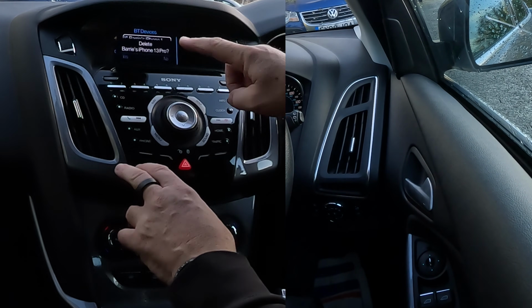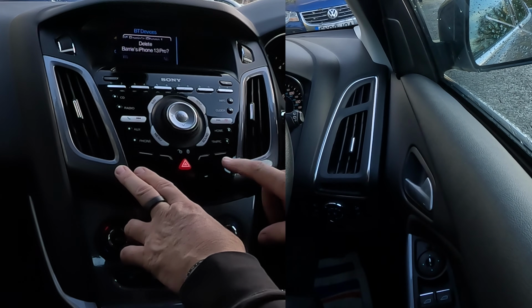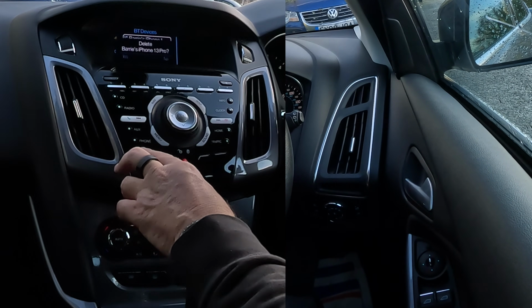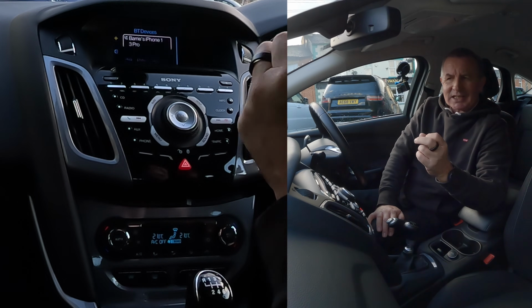So again, you've got yes in the left-hand side and no in the right. If I was doing it wrong, if I'd picked the wrong one, I'd click no there. But I want to delete that, so that's yes. Barry's iPhone 13 Pro deleted. That's it. That's how you do it.